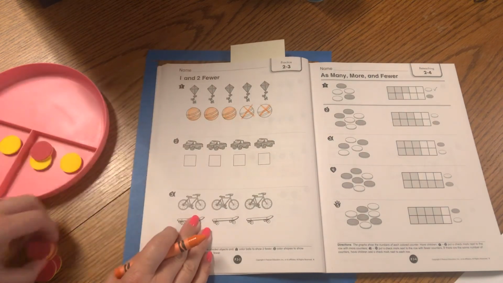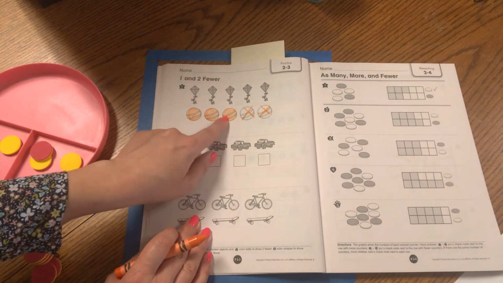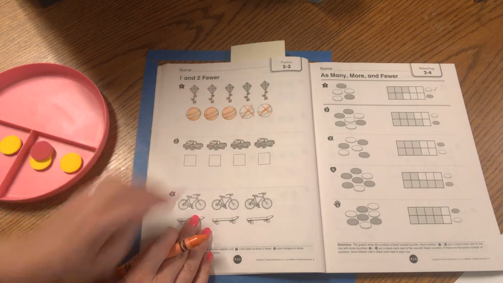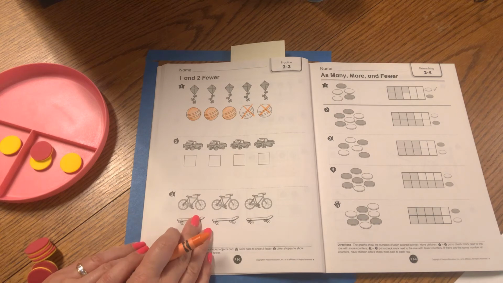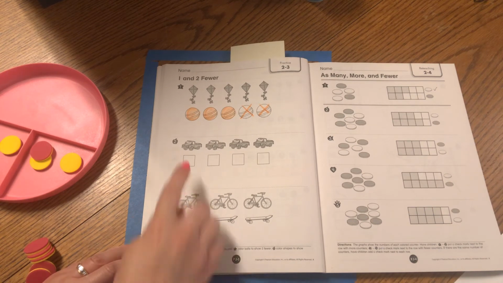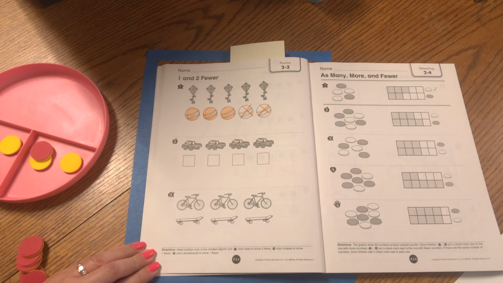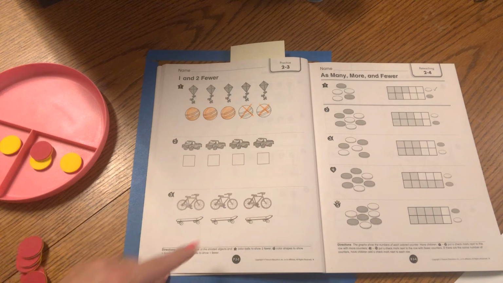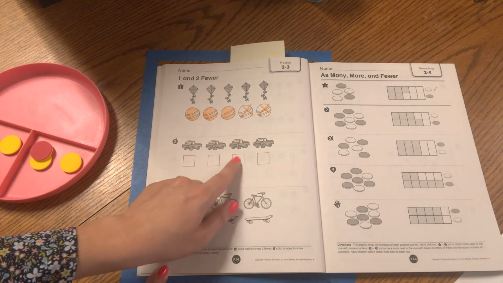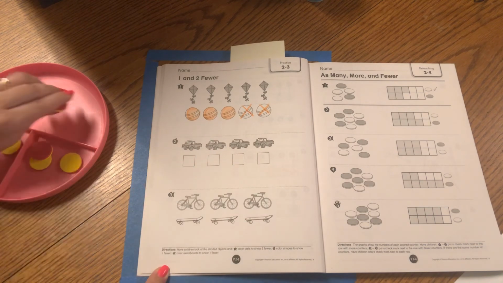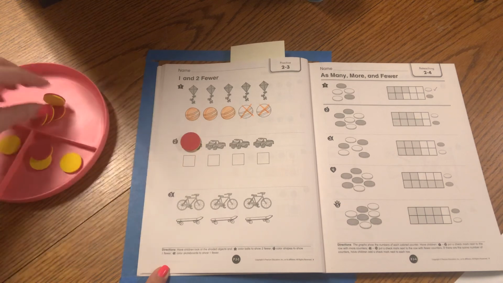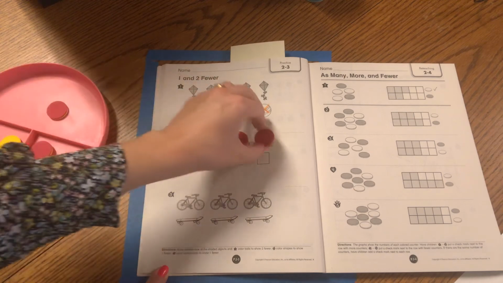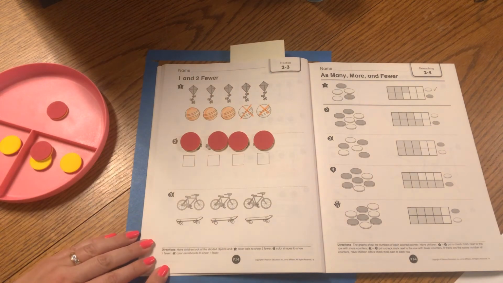Good job, friends. So look at this. 3 is 2 fewer than 5. Excellent. All right, let's look at our next picture. I have trucks and I have squares. How many trucks do I have? 1, 2, 3, 4. I have 4 trucks.